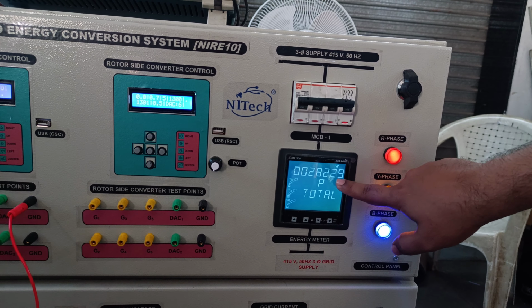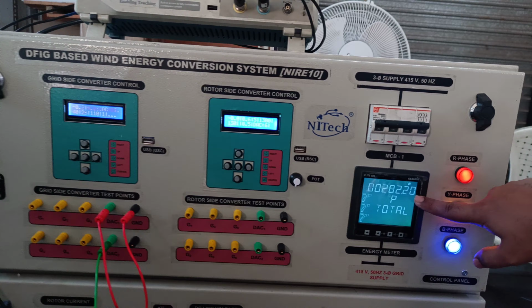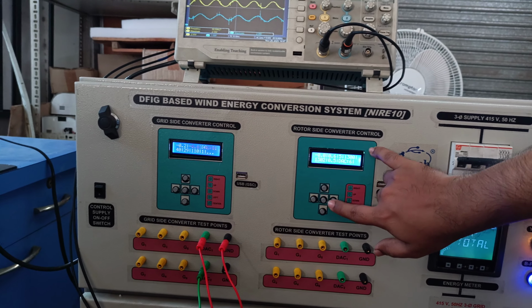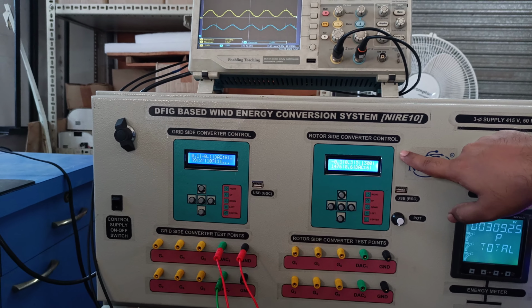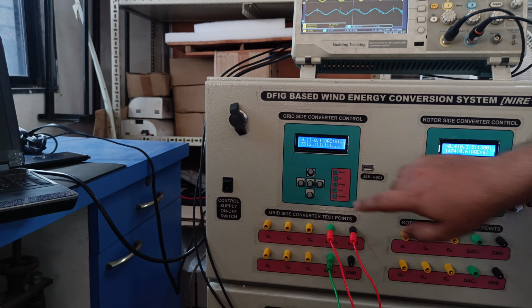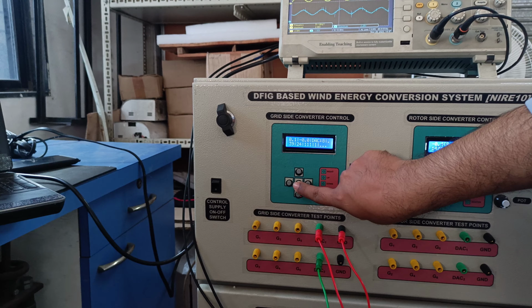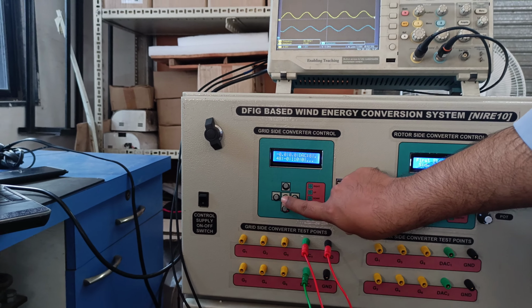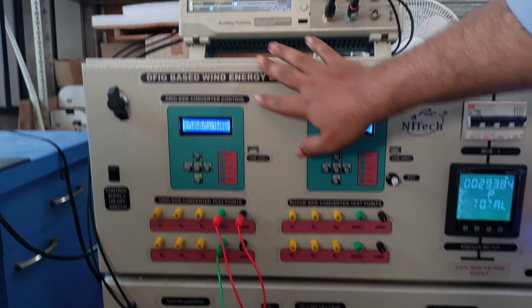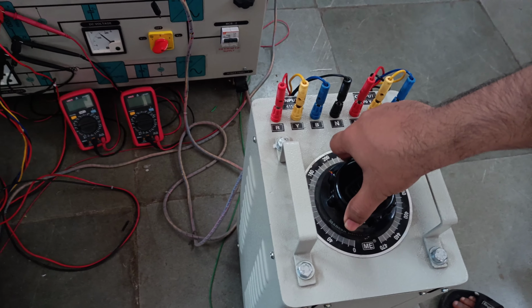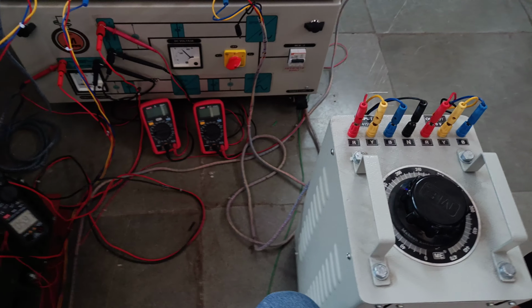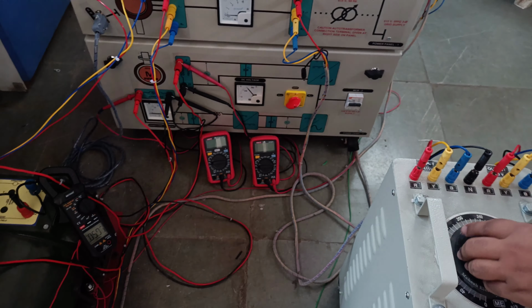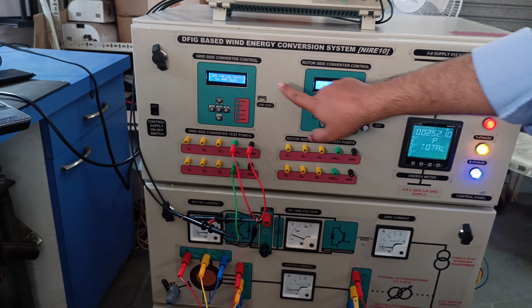So here is the motoring mode, working as a motoring operation, and by pressing the center button you have to turn off the rotor side converter control, and also by pressing the center button you have to turn off the grid side control, and you have to gradually decrease the voltage. By decreasing the voltage, you can see this display is totally updated.